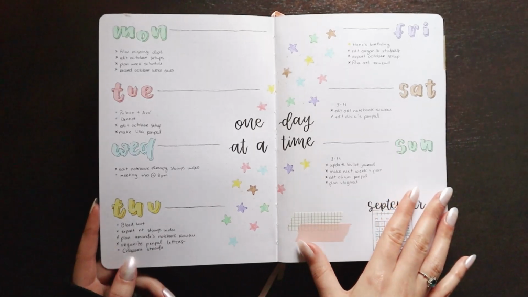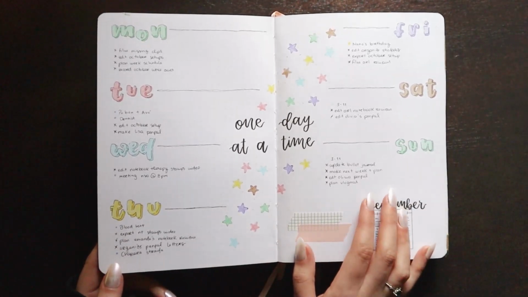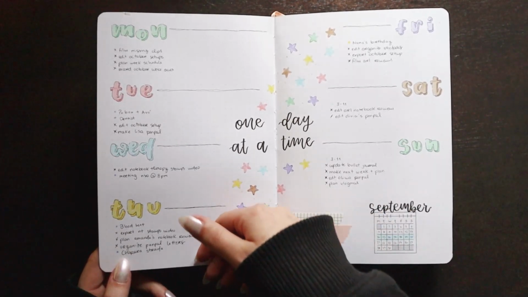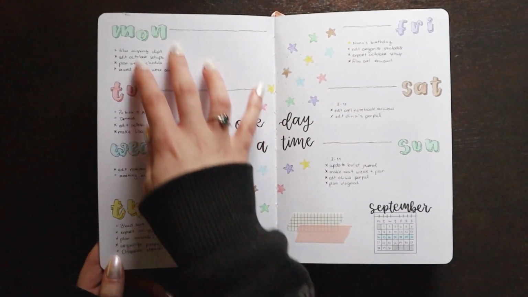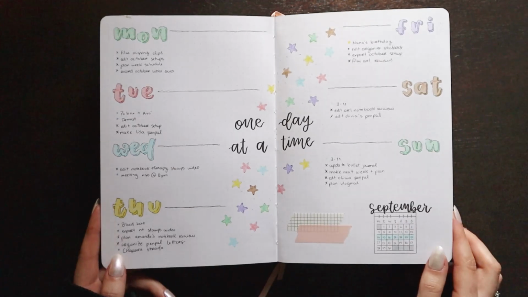So if you would like to spice up your bullet journal, this is another weekly spread that I would recommend you to try. You can have a quote in here or the major doodle of the month in the middle of the page, and on the side, your weekly spread daily logs.